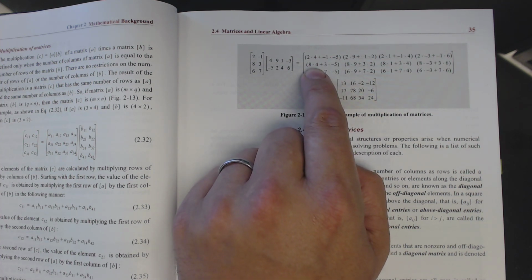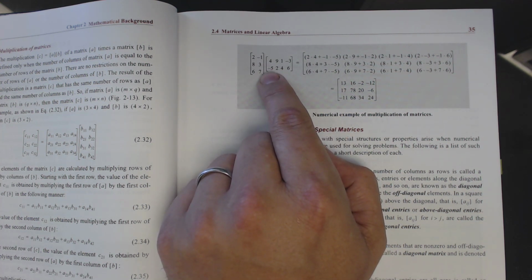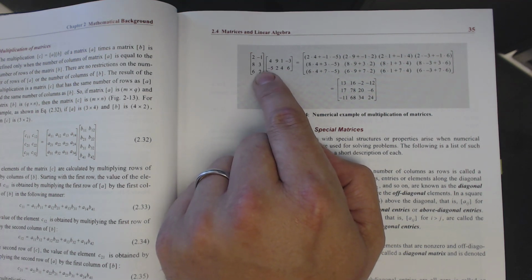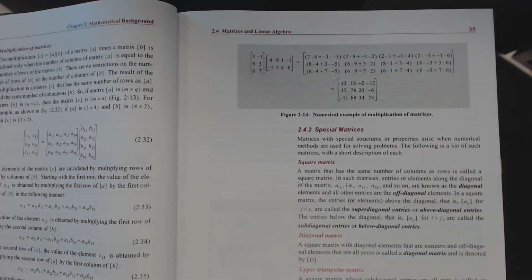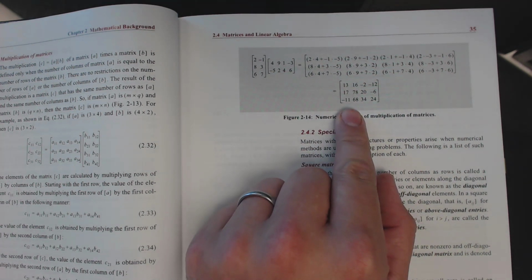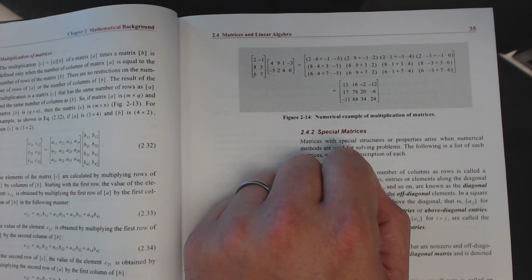So you notice we just did the top left term. If you wanted to get the leftmost term in the second row, well, you would take the second row here, but the leftmost column in the second matrix. So it'd be 8 times 4 plus 3 times -5, and hey, look, I even got that one right as well. This produces an interesting result: we produce a 3-row, 4-column matrix as an output, even though that's bigger than either one of the input matrices. And then the final answer after doing all the component mathematics is given right down here at the bottom of figure 214. And that's what you'd really be looking at in MATLAB if you want to do the same thing.